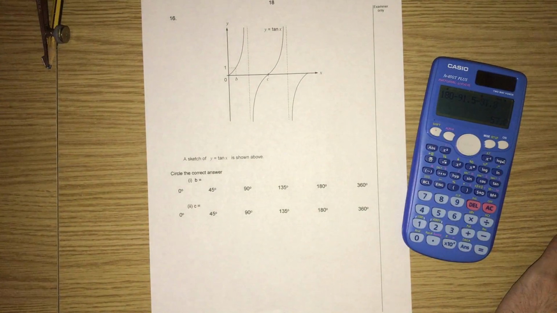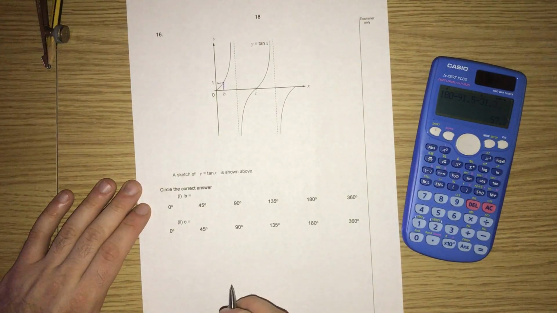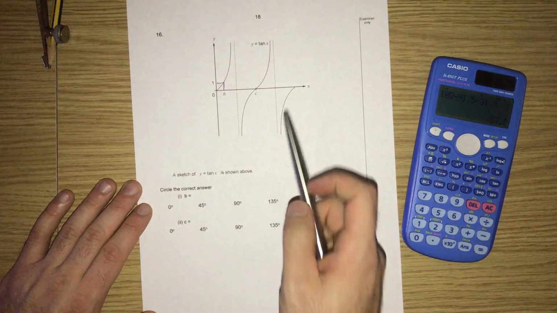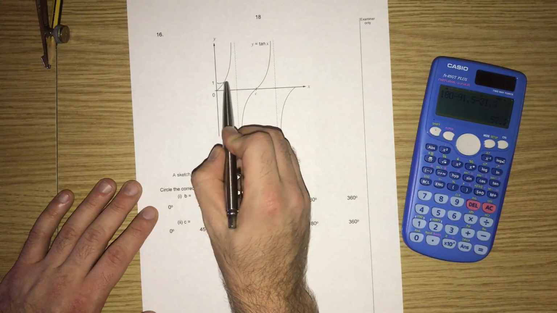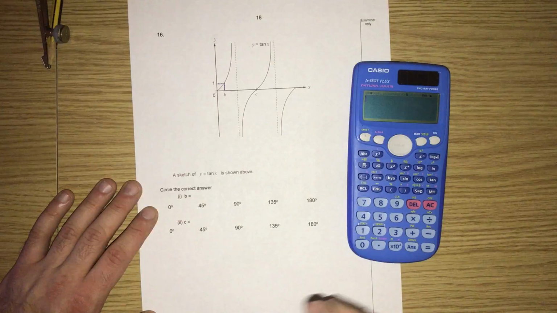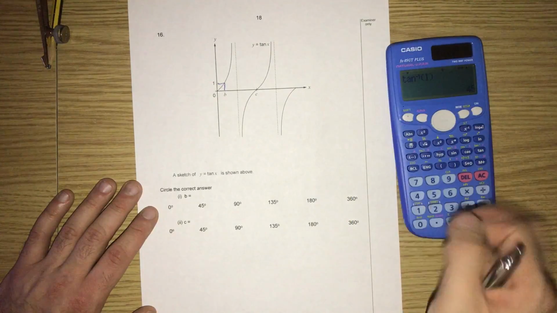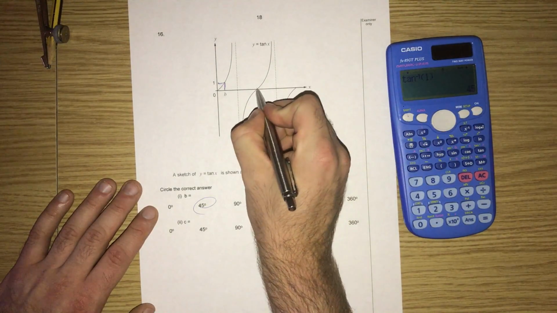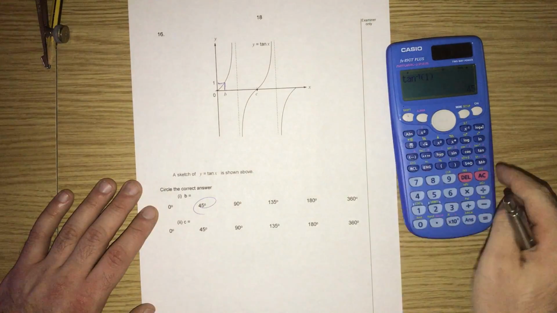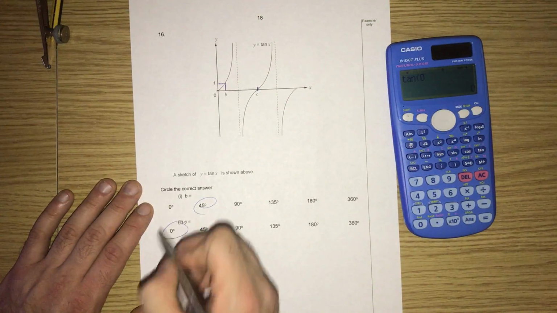Last question, a sketch of tan is shown above. Circle the correct answer. B equals, well, they're showing that B there is obviously a right angle, and that is given tan as an answer of 1. So when I do tan of something on the calculator, it's coming out as 1. That's what this is telling me. So I'm going to do shift tan of 1, which comes out at 45, so the answer is 45 degrees. C is when I put 0, so I do tan of 0 on my calculator, which comes out as 0, so it is 0 degrees.